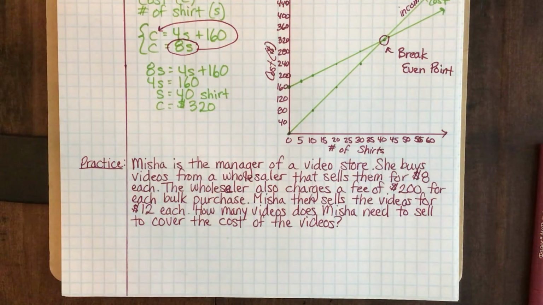I don't know. Misha is the manager of a video store. She buys videos from a wholesaler that sells them for $8 each. The wholesaler also charges a fee of $200 for each bulk purchase. Misha then sells the videos for $12 each. How many videos does Misha need to sell to cover the cost of the videos?